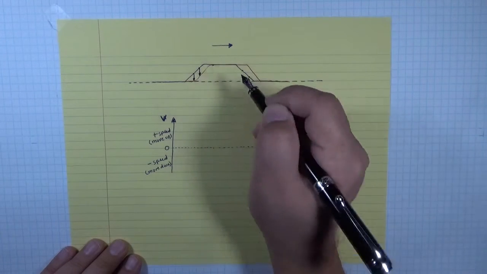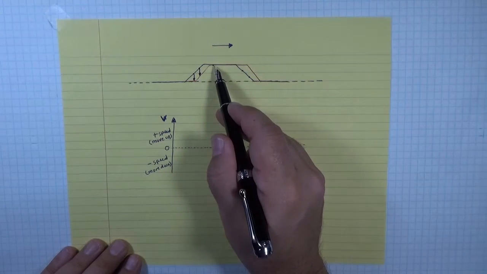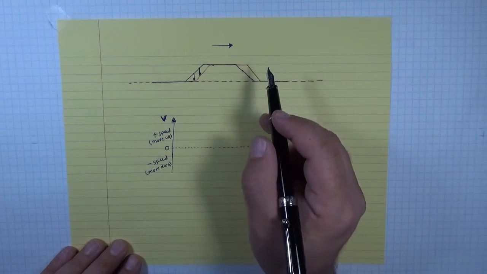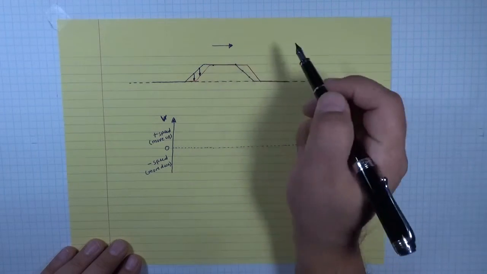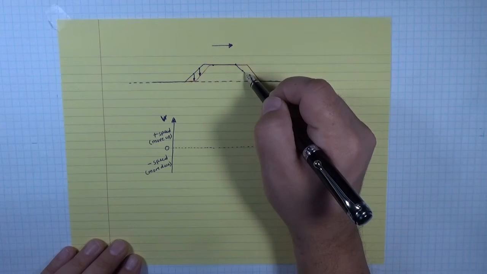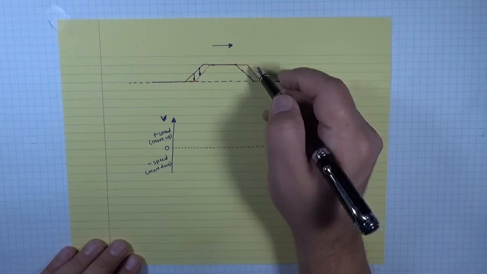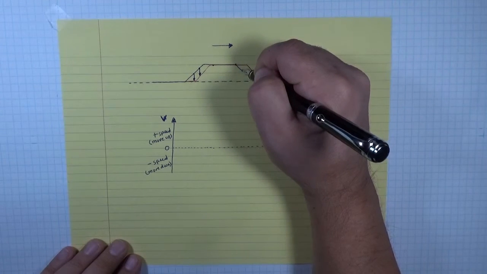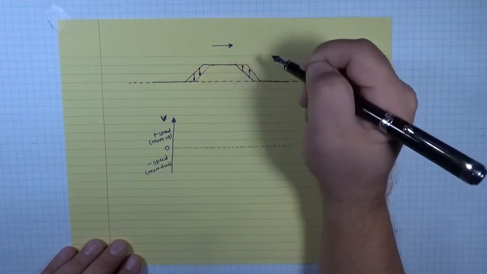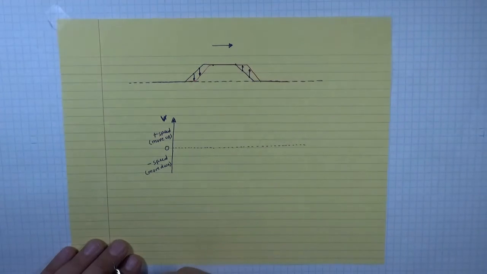Okay, let's think about that waver right there. That waver is in the same position on both the purple and the red, so it doesn't have to go anywhere. Same here. But this waver, which is on the purple pulse, was low, and in order to get to be the red pulse, it has to move up. So I'm going to draw the wavers there representing the pulses moving up.